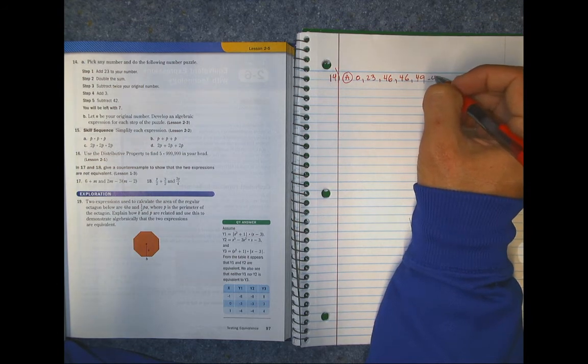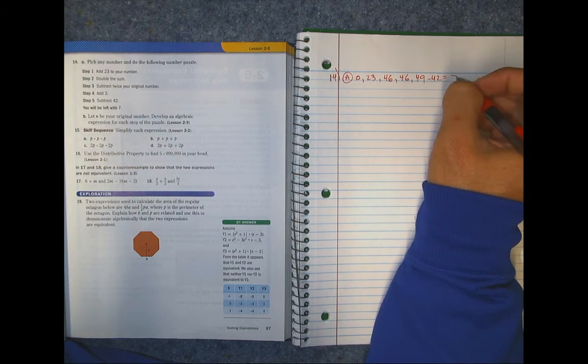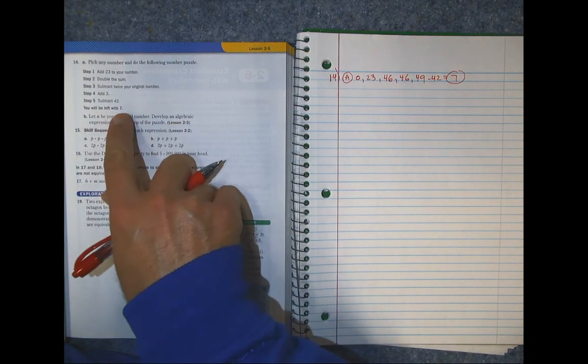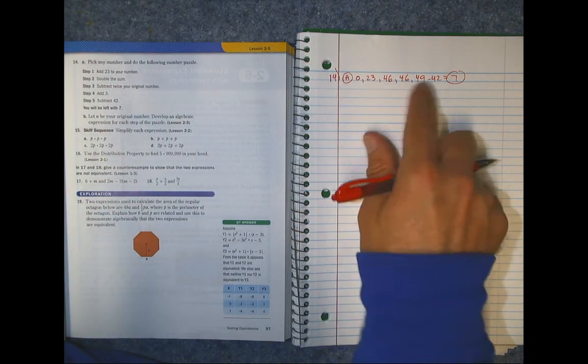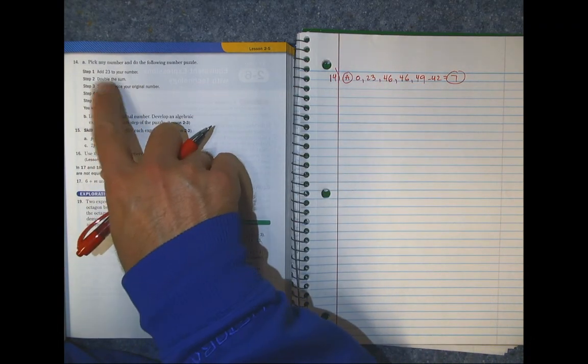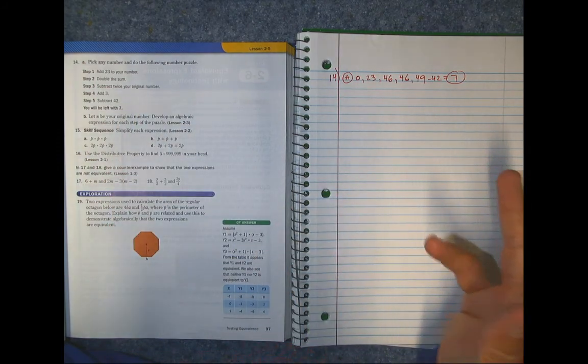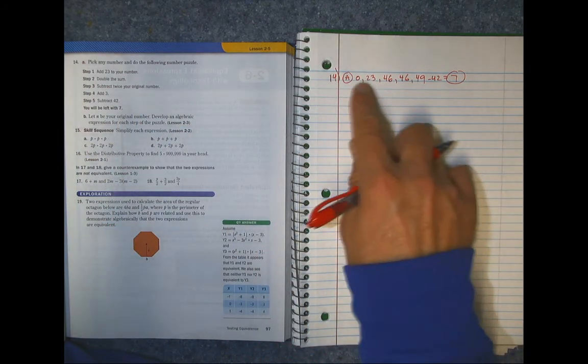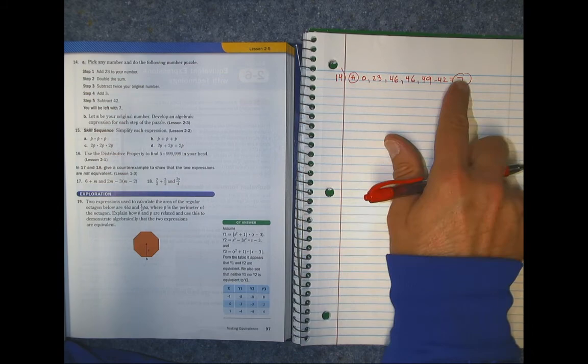We're going to add 3, and that's 49. I'm going to subtract 42 as my last step, and I get 7, and that's what you should be left with. So I use 0, which can be a little confusing here. When you say subtract twice your original number, well, it's 0. So what's twice 0? Still 0. So don't confuse yourself. You can pick any number you want. You're going to get 7.